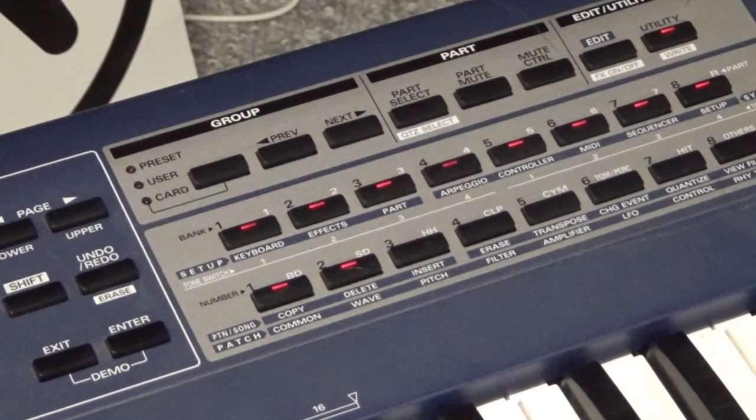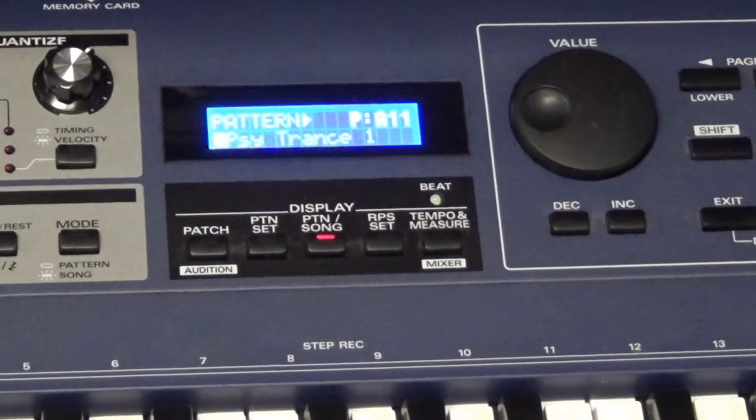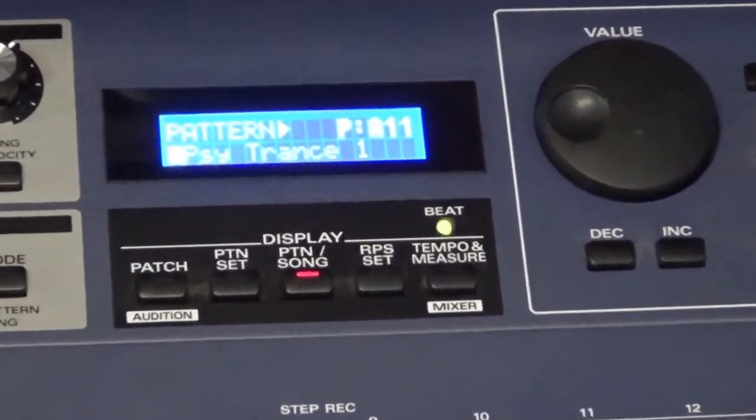It is sending out a MIDI signal now, but that's not really important. We're pretty much done with the MIDI interface right now. Still working. Complete, it says. Reboots, and we're into a pattern.